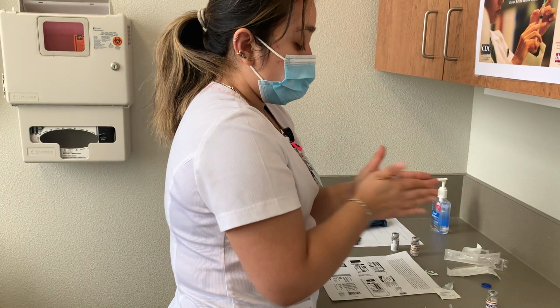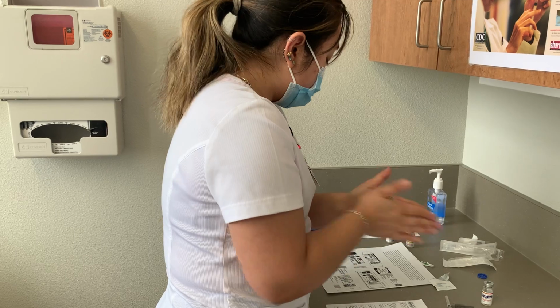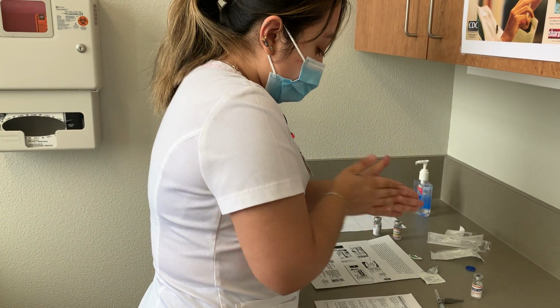Okay, now that it's nice and mixed, I'm going to go ahead and draw up the 1.4 mils of ceftriaxone.